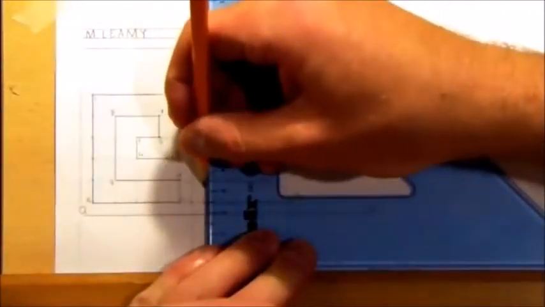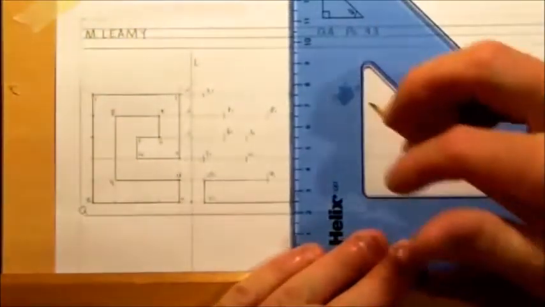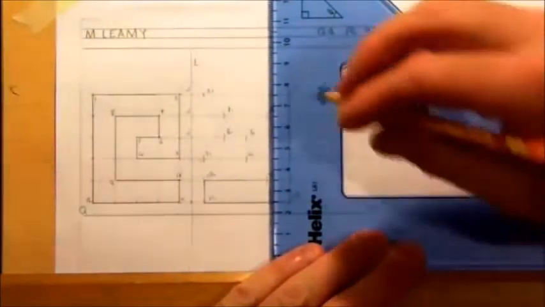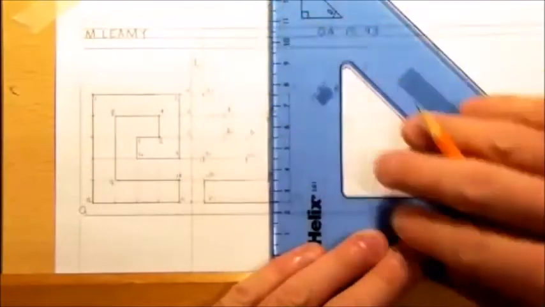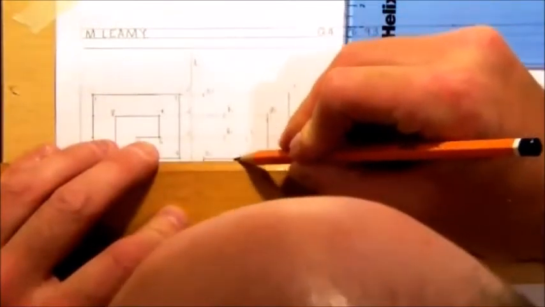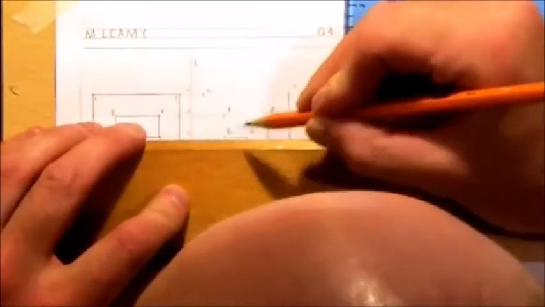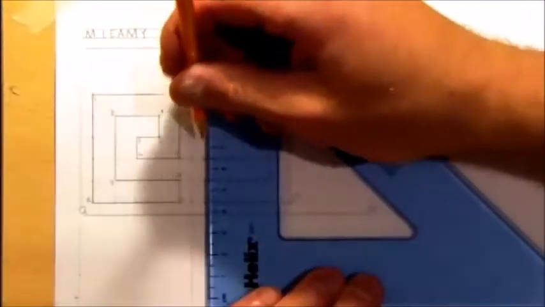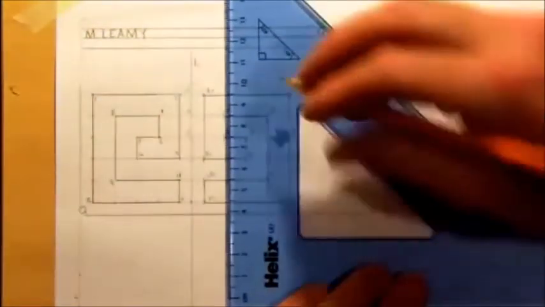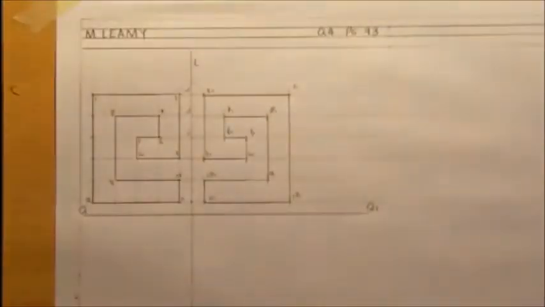And you should get the mirror image. So we have our mirror image of the G.